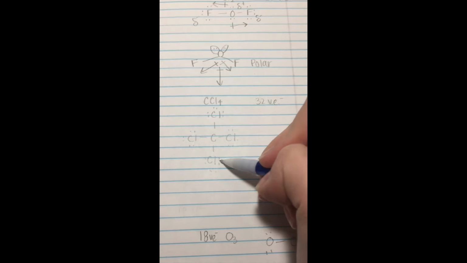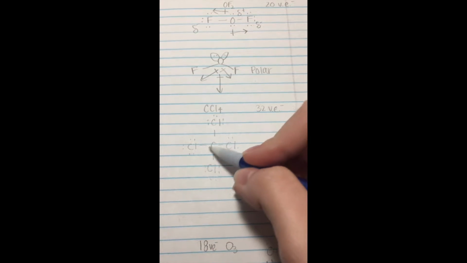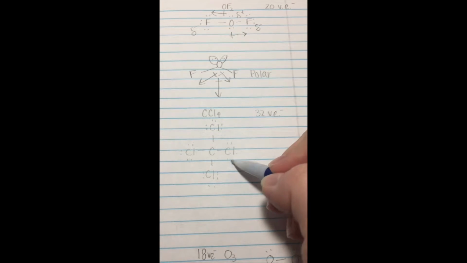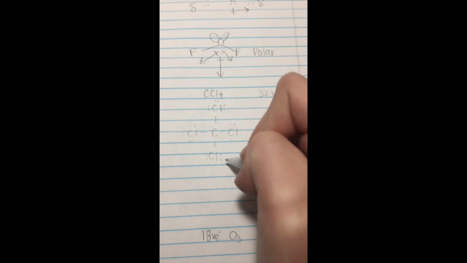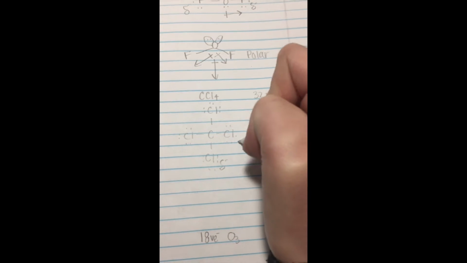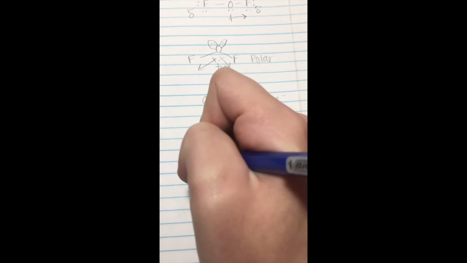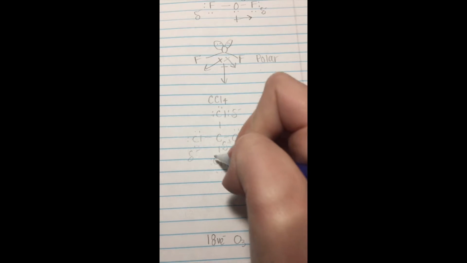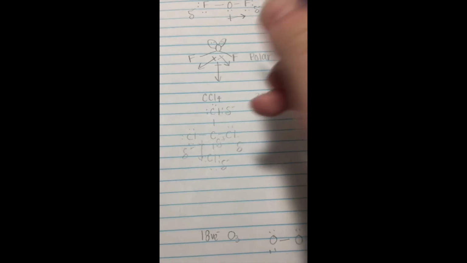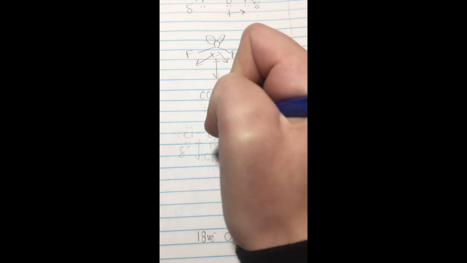For CCl4, it has 32 valence electrons. So I'm just going to count 2, 4, 6, 8, 10, 12, 14, 16, 18, 20, 22, 24, 26, 28, 30, 32. So all the atoms have an octet. And for the partial charges, Cl is the most electronegative, so all of the Cl's will have a partial negative charge, and the C will have a partial positive. And for the bond dipoles, they're going to point to Cl because it is the most negative.